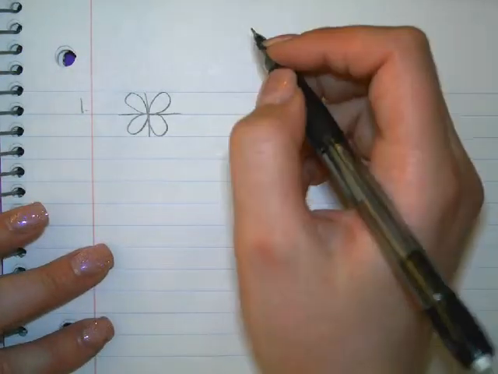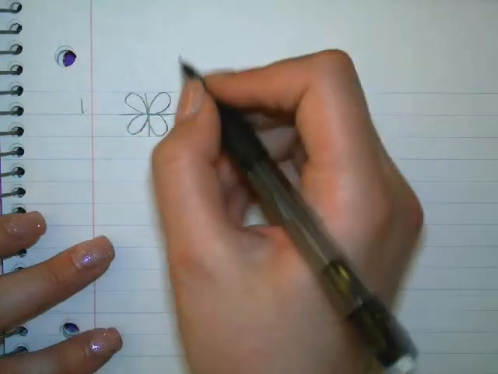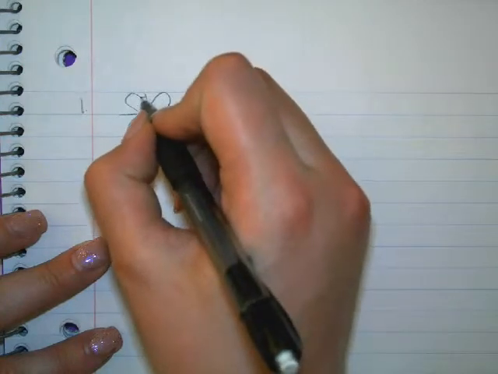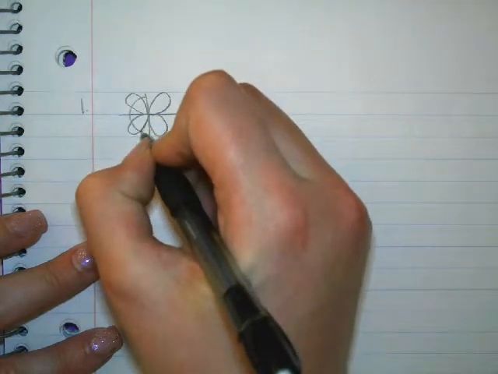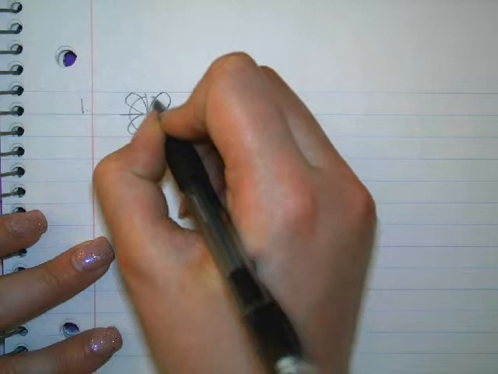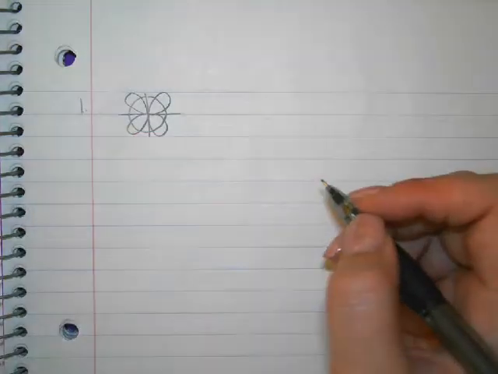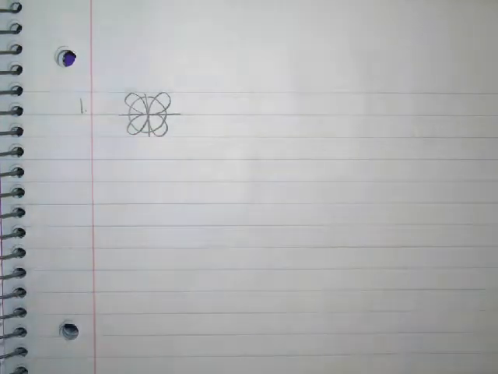So anyway, back to math. Let's go ahead and draw this picture as best we can. So we have a circle on top of what looks like a butterfly. I know it's a rose, but I feel like it's a butterfly.